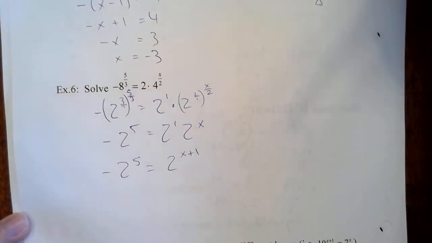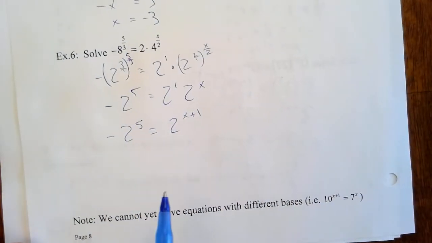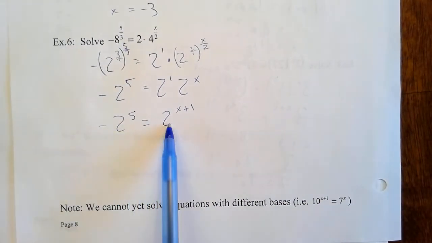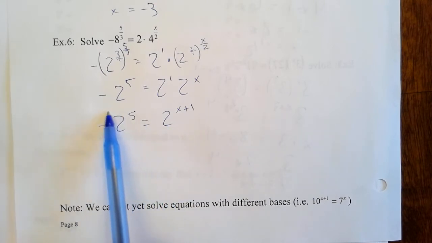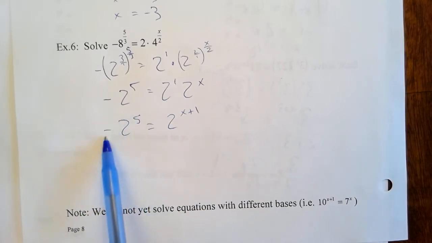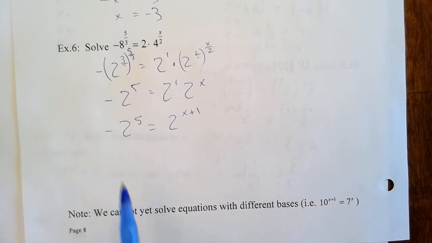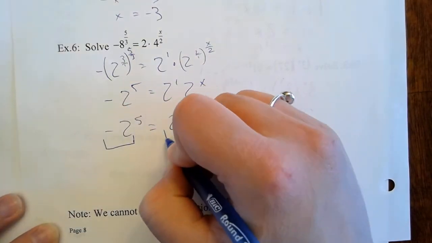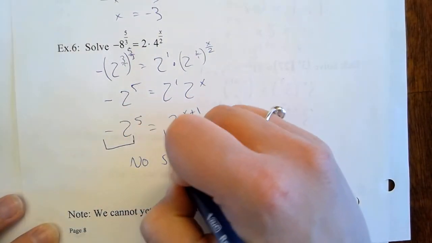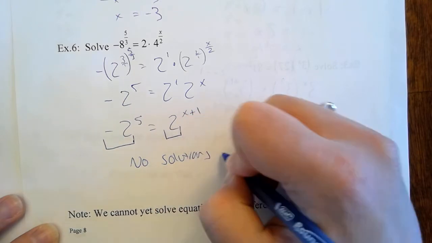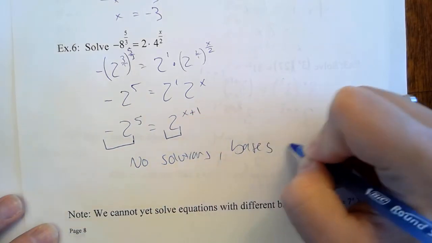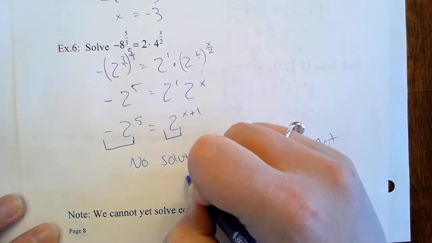Now here's a problem. My bases look the same because that's a 2 and that's a 2. But this base is actually a negative 2. That is a negative value. So because there's one negative and one positive, we say there are no solutions to this. These bases are not the same.